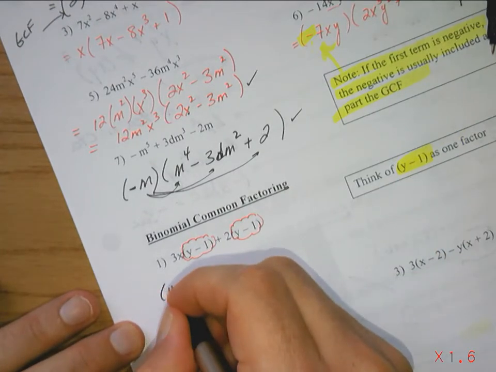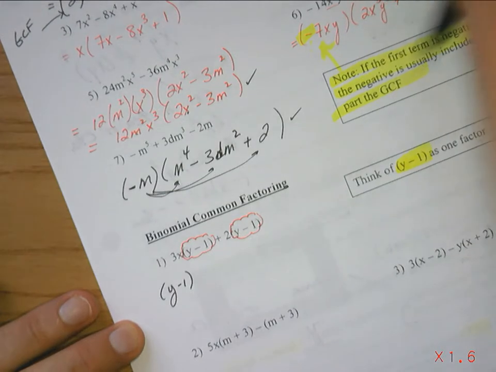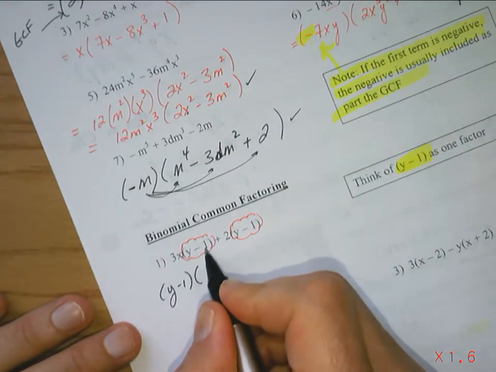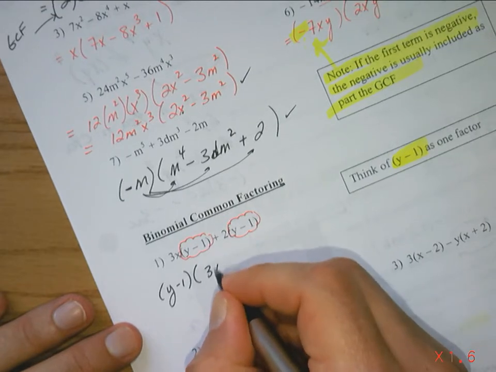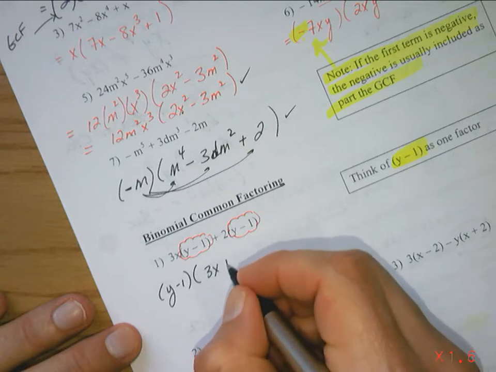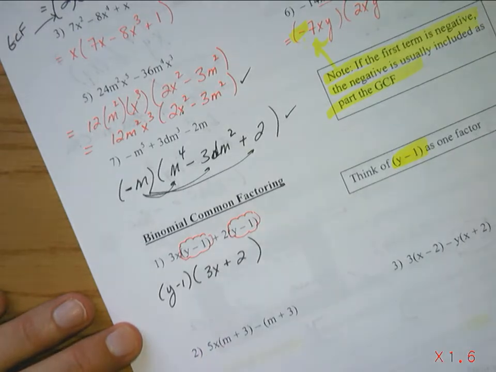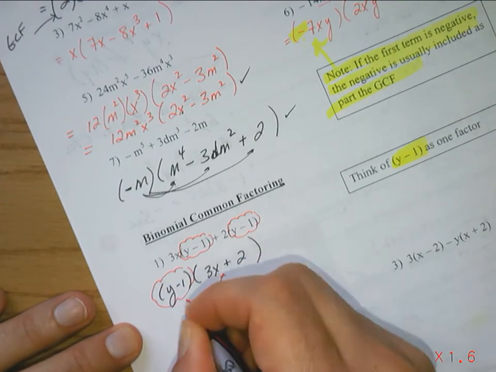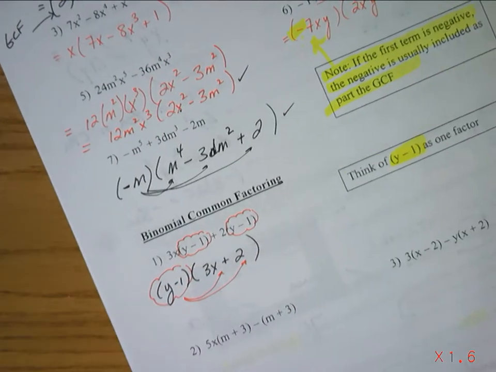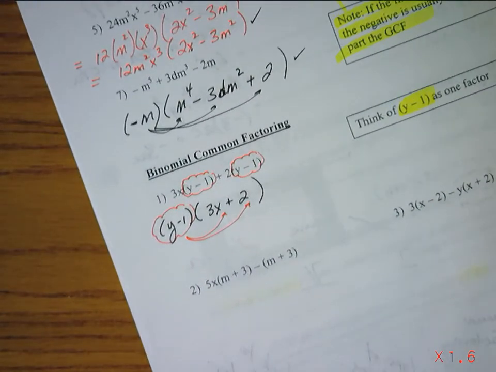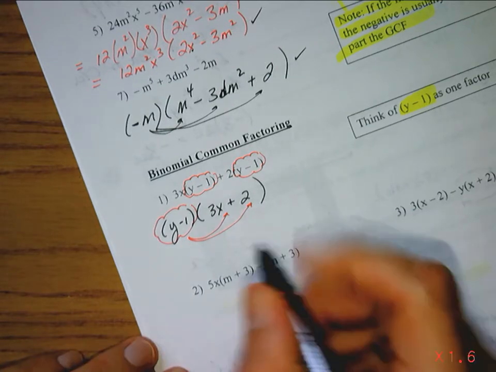So I can common factor them out, and that'll leave me with 3x divided by y minus 1. Well, that's 3x. 2y minus 1 divided by y minus 1 is a 2. Think about going backwards. If I was to go backwards, that would go there, and that would go there. So there's something new for you to think about. We're going to common factor binomials.